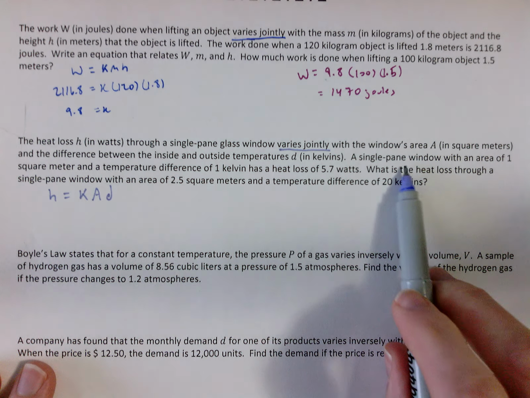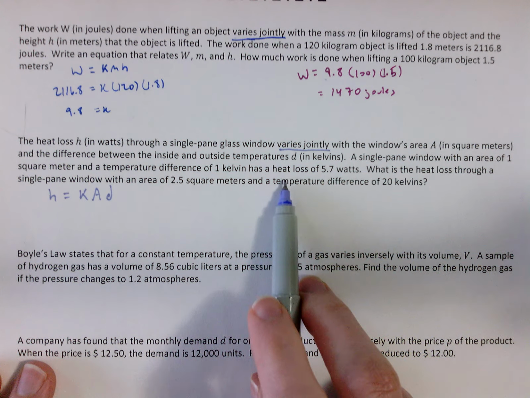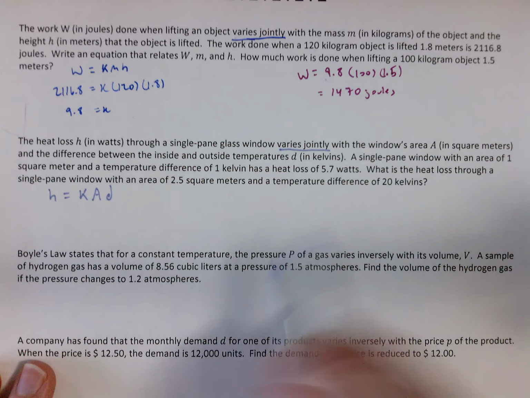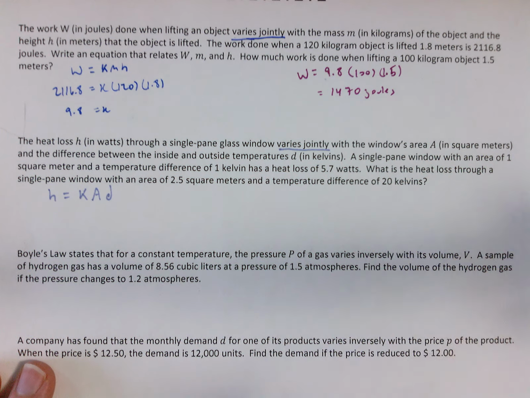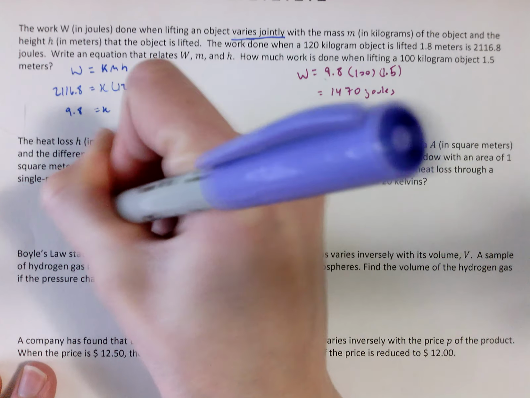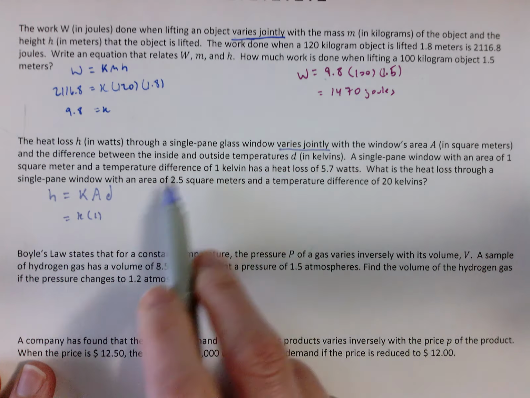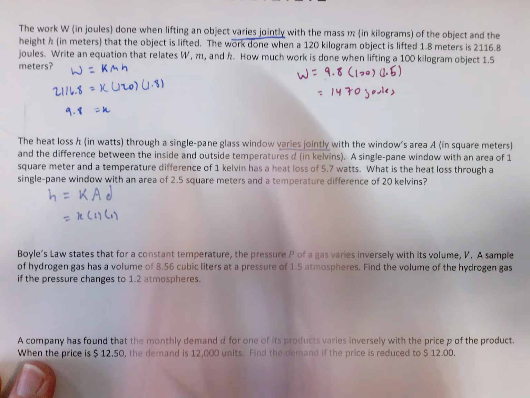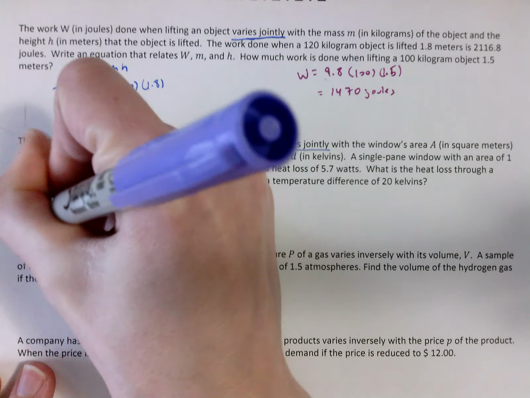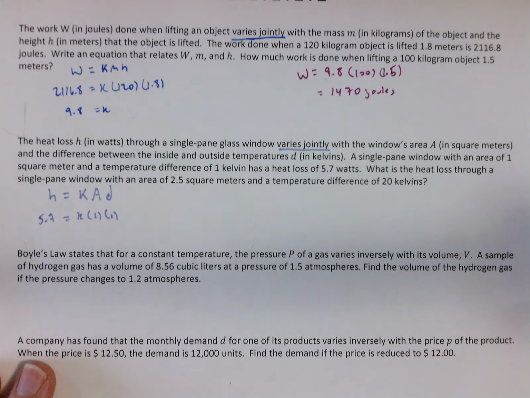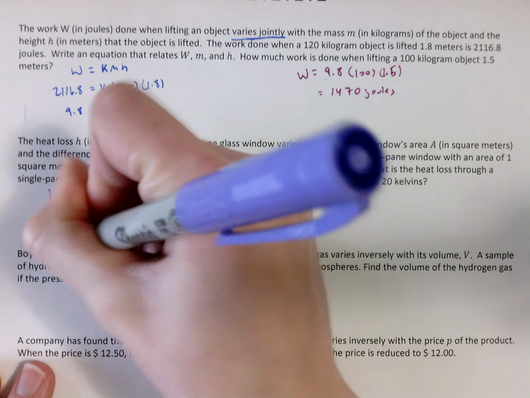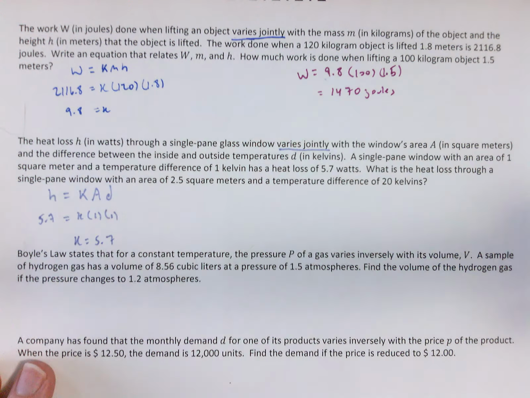Then they're going to give me an example where we know the 3 variables that we can use to solve for K. So a single pane window with an area of 1, so I can plug that in for A, and a temperature difference of 1 Kelvin experiences a heat loss of 5.7. That is a really easy thing to solve. Obviously, K is going to work out to 5.7.